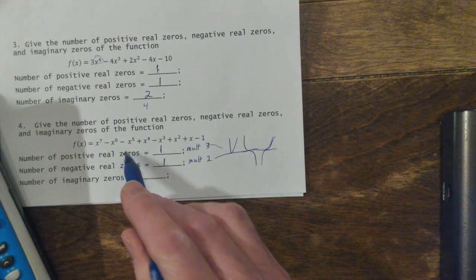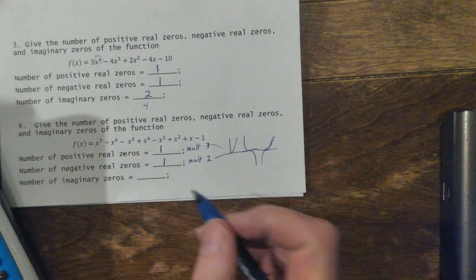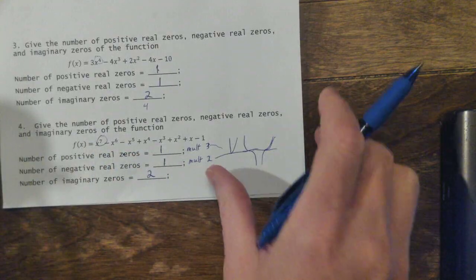So I got this positive real 0 counts for 3 because of the multiplicity. This one counts for 2. 3 and 2 is 5. I need 2 more to make 7.